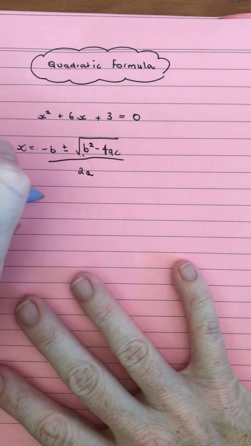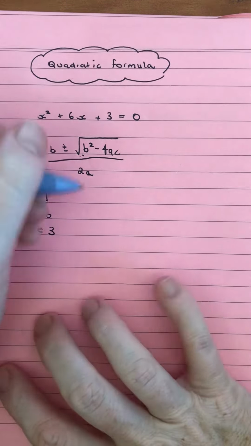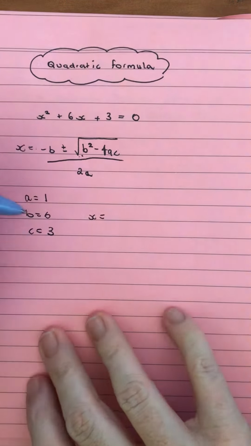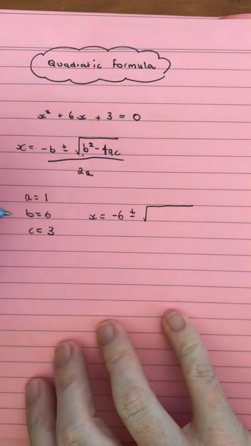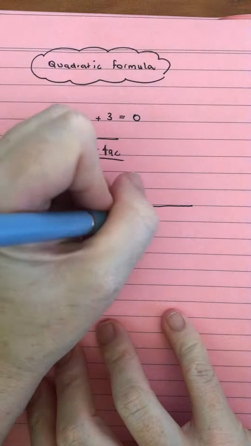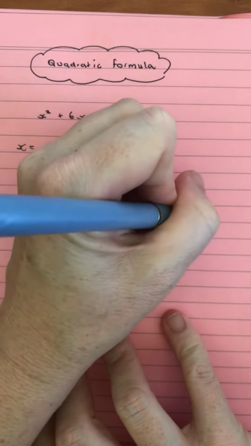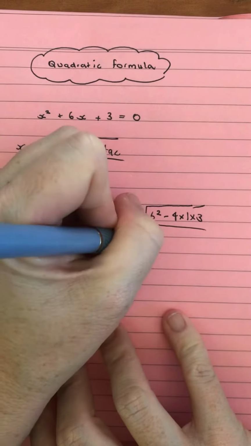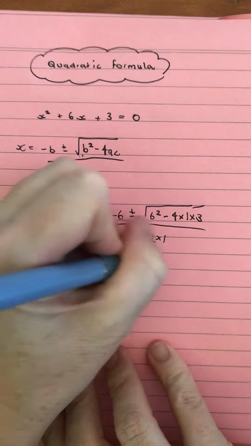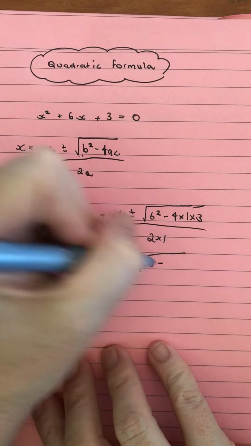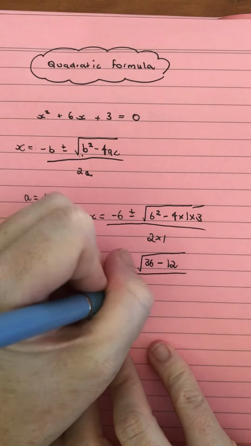So our a is equal to 1, our b is equal to 6, and our c is equal to 3. So I'm going to put that into my rule. So I've got negative 6 plus or minus the square root of, and my b is 6 squared, minus 4 times 1 times 3, over 2 times 1. So I've got negative 6 plus or minus the square root of 36, take away 4 times 3 is 12, times 1 is 1, over 2.